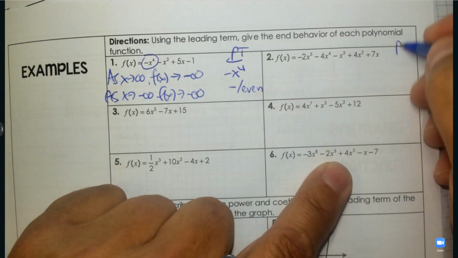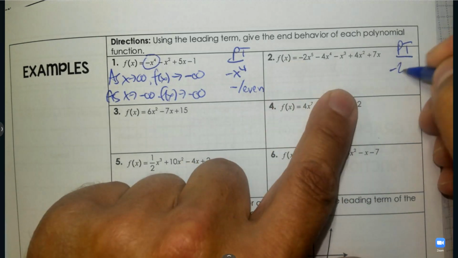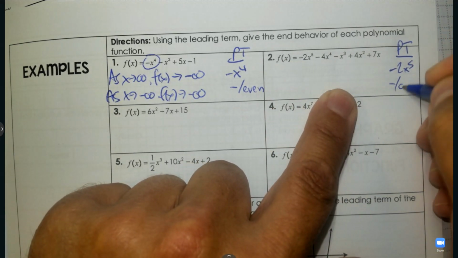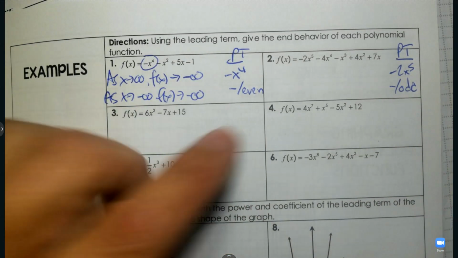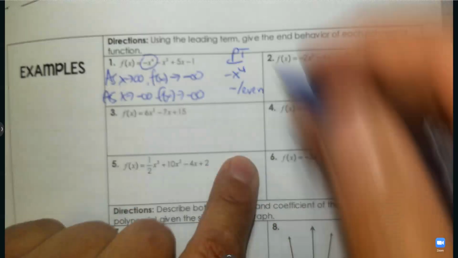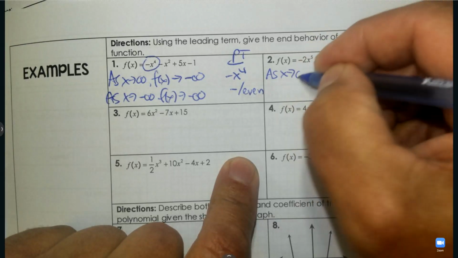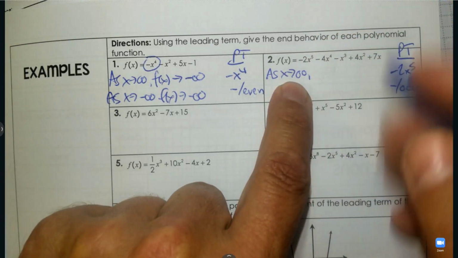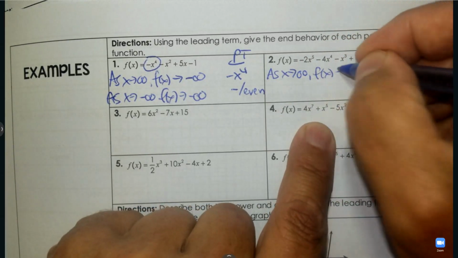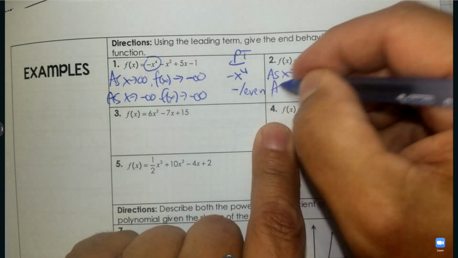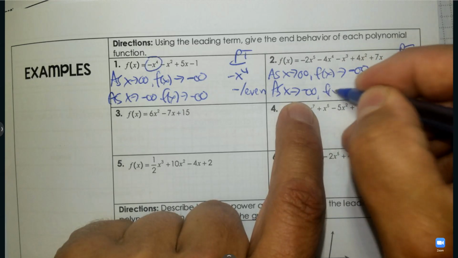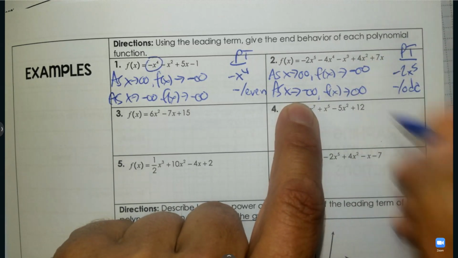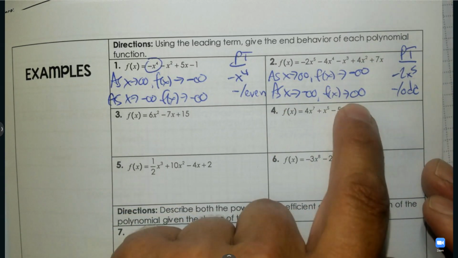All right. For each one we're going to identify the power term and then where the ends go. The power term is negative 2x to the 5th, which means it's negative with an odd exponent. You can go back a page and see where the ends go if it's negative with an odd exponent. So the right end goes down. That's how you say right. Down, we say f of x goes to negative infinity. How do I say left? This is how I say left. And then how do I say down? Oh, up, I mean, because the right end goes down and the left end goes up.